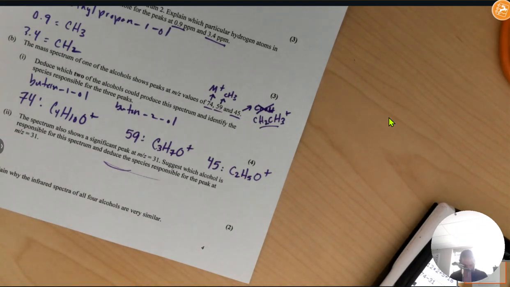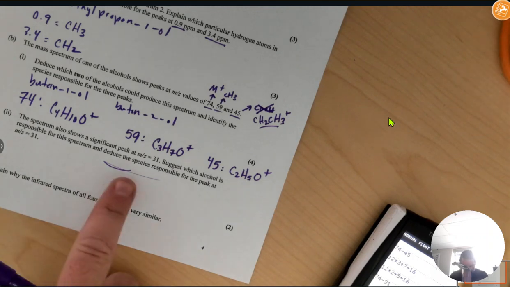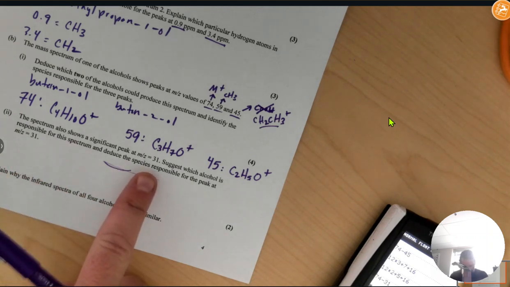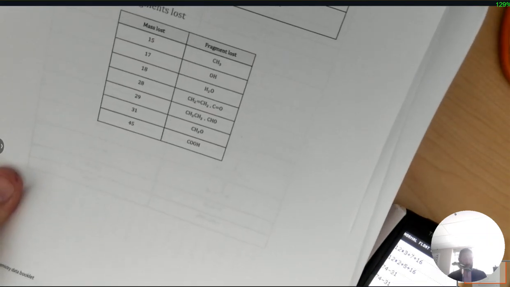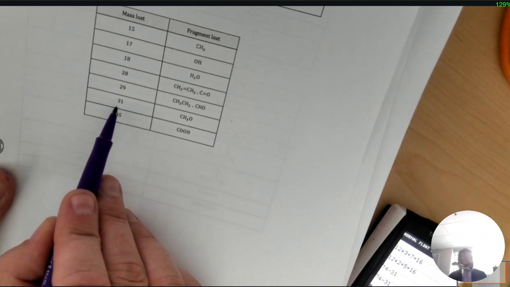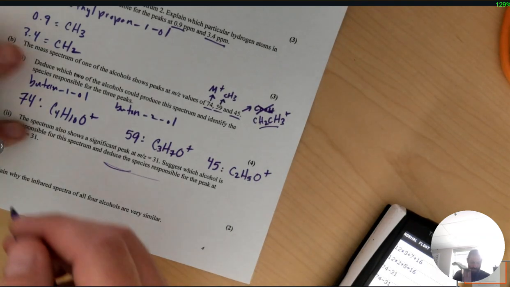Oh wait, hold on a second. 74 minus 31, yeah, which is 43. I'm going to pause the video here. We see that the mass of 31 is caused by the CH3O.